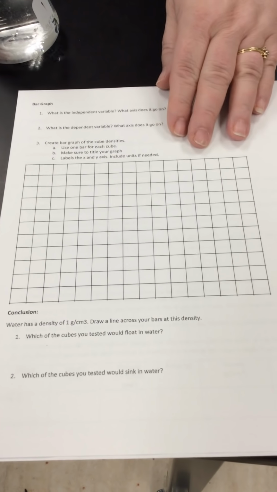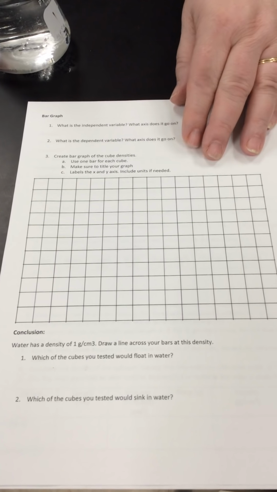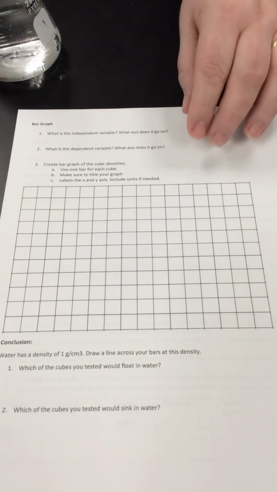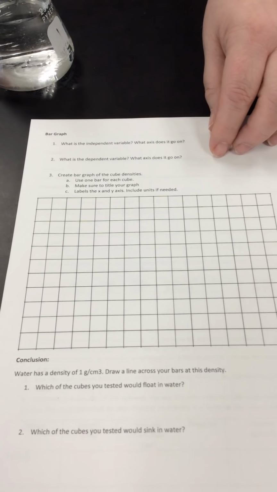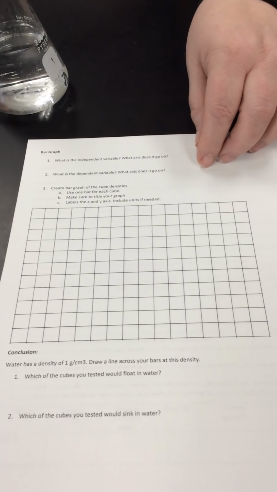If you have issues when you're trying to do the questions or the bar graph, come to tutoring, and we'll be happy to help you sort that out. And you can also go back and look at your graphing notes that we took about a week or so ago, and those should help you as well. And those are posted on Canvas if you can't find yours.